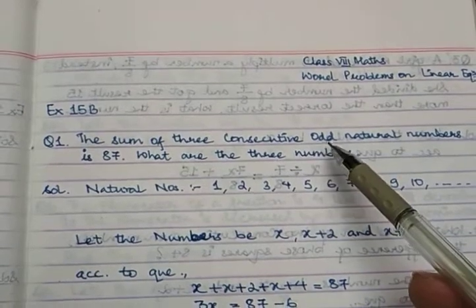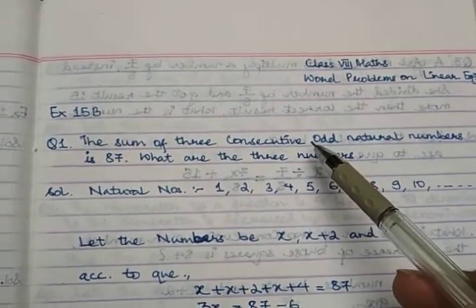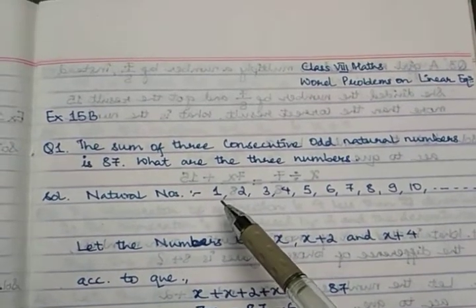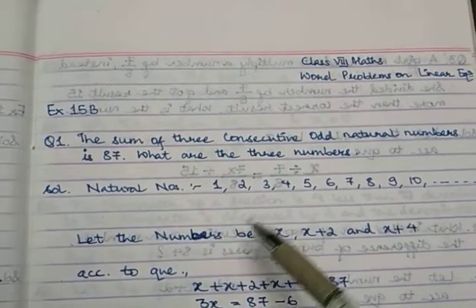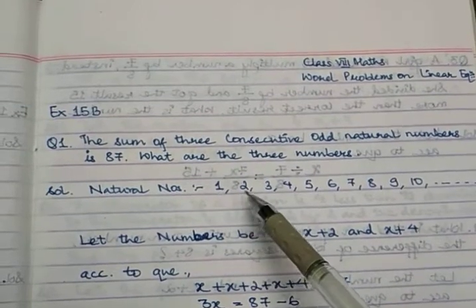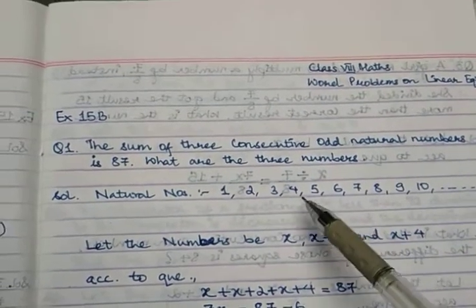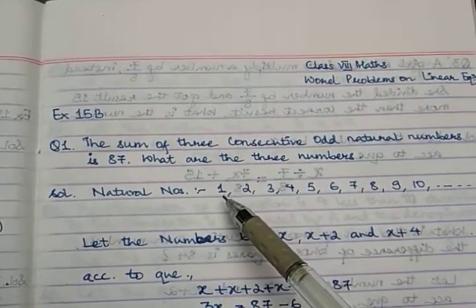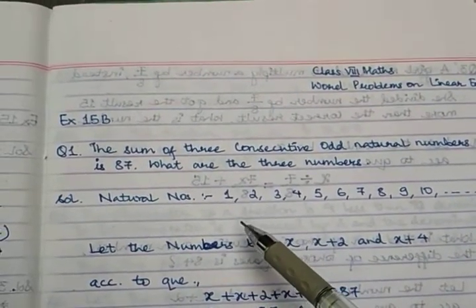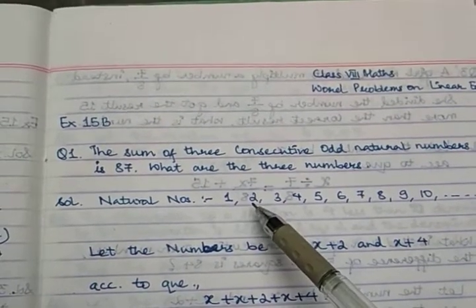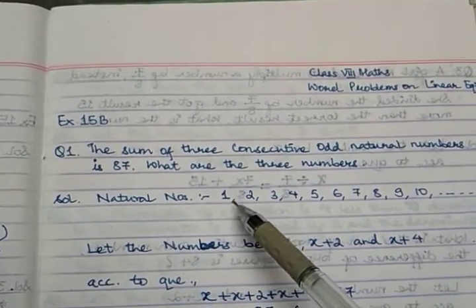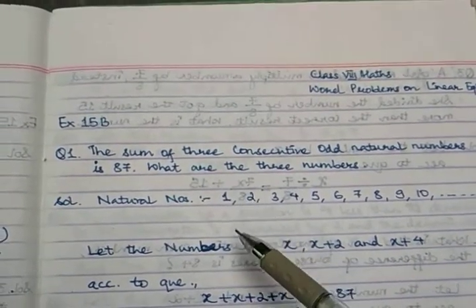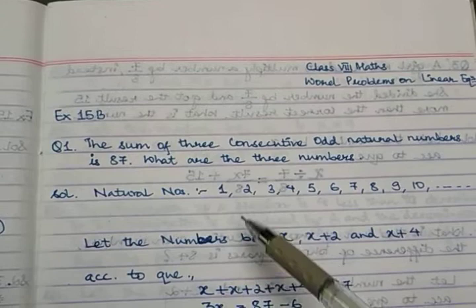Now see, and it's saying odd. I want to show you something. I have shown you the natural numbers 1, 2, 3, 4. The consecutive numbers are 1, 2, 3, 4 and so on, isn't it? But if you just pick consecutive numbers, after 1 it comes 2. But 2 is an even number, isn't it? So can I call these two consecutive odd numbers? No, I cannot, because 2 is an even number.